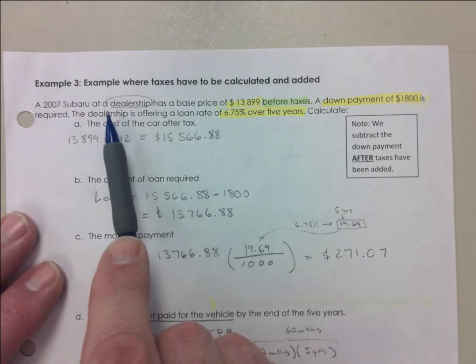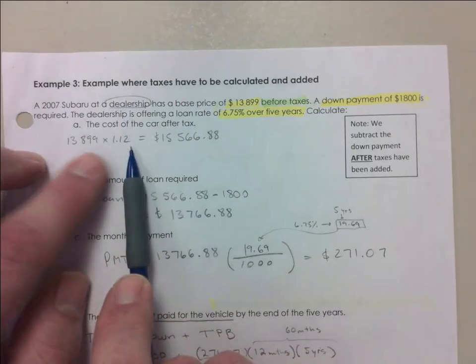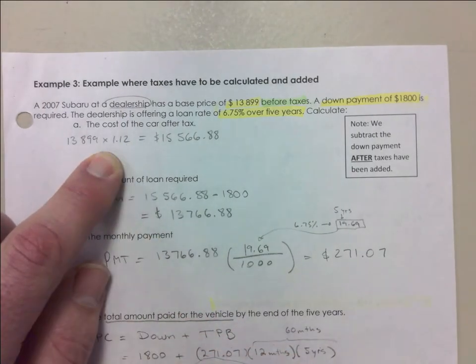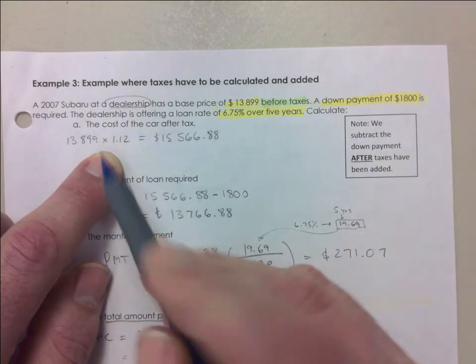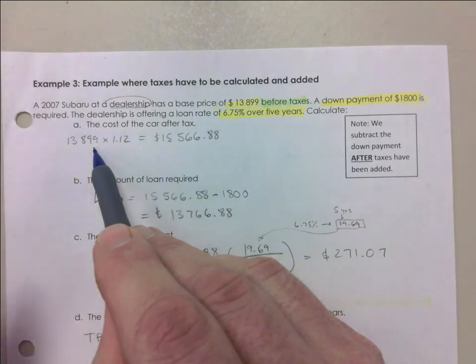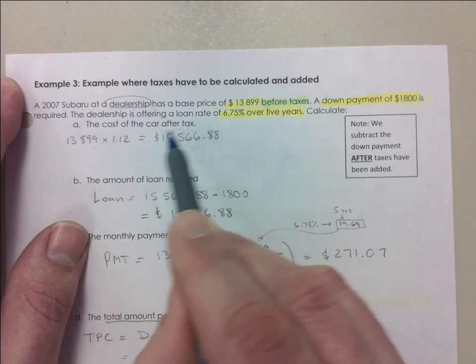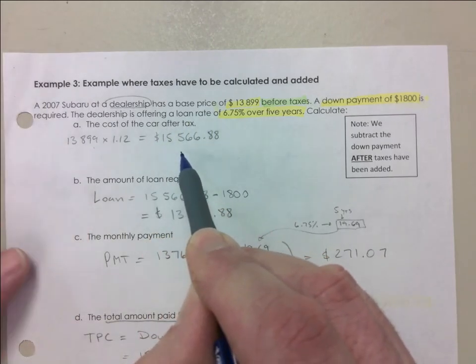So we are buying a car at a dealership, and every time you buy from a dealership, it is going to be 12% tax. Whether it's new or whether it's used, you pay 12% no matter what. So we take the price of the car, there are no options, nothing like that, we just add 12%. This is what the car costs after tax.